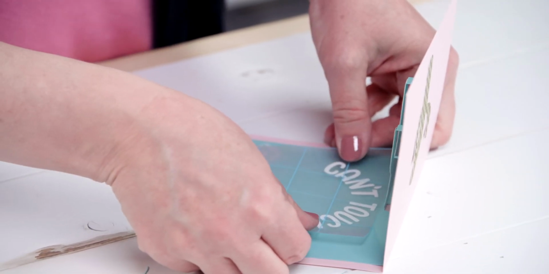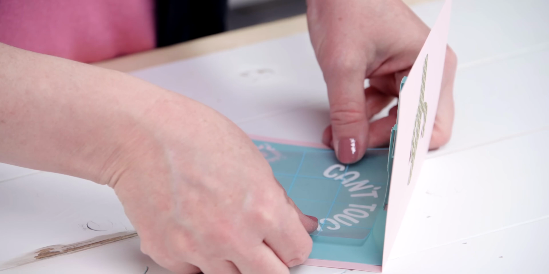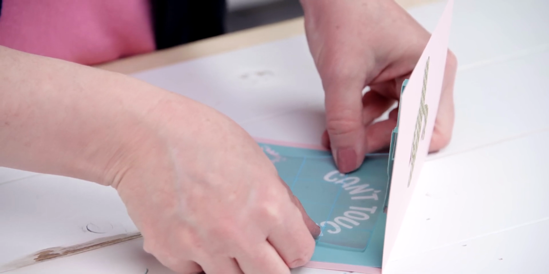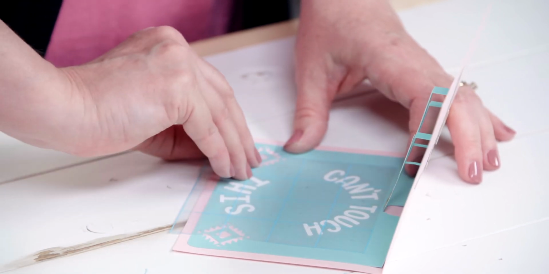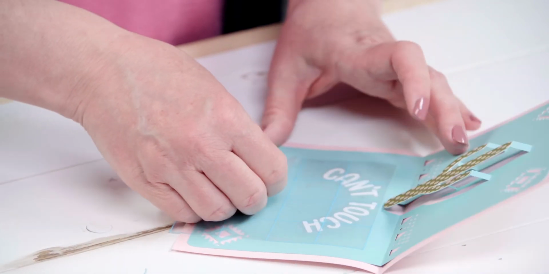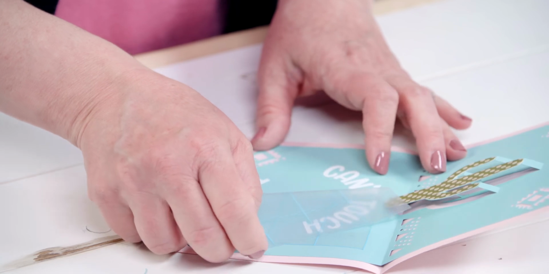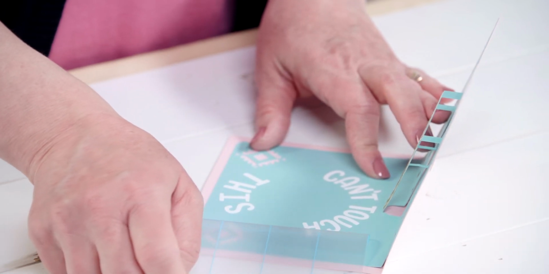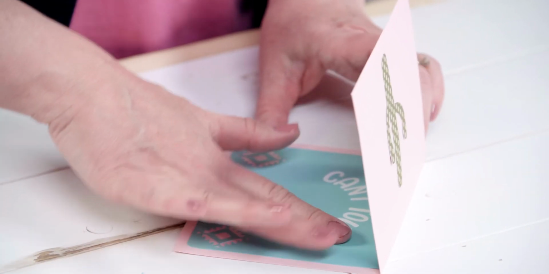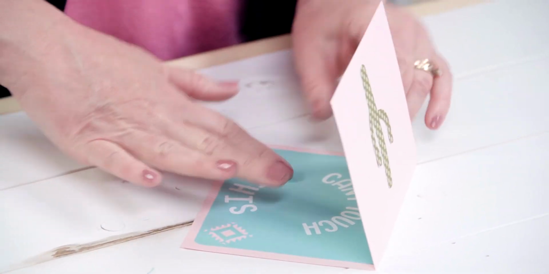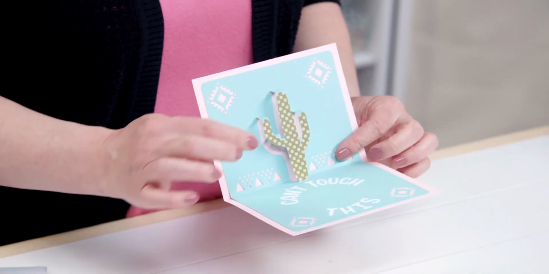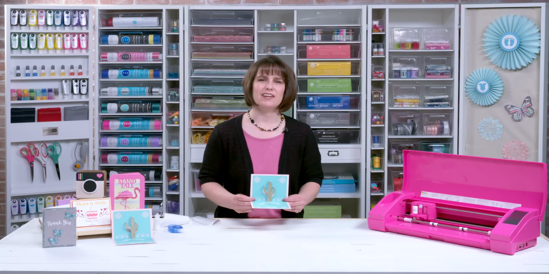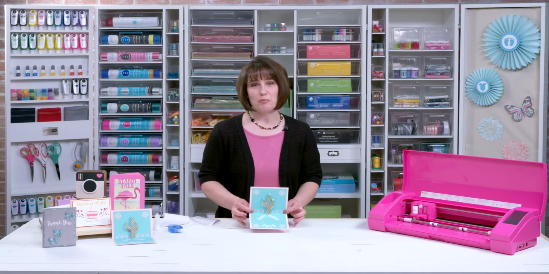Just line it up and press it on. When we peel the transfer tape away, that vinyl will just stay there against the paper. So there we've taken a cactus design and the little phrase that came with it and turned it into a really fun cactus pop-up card with a lot of design elements.